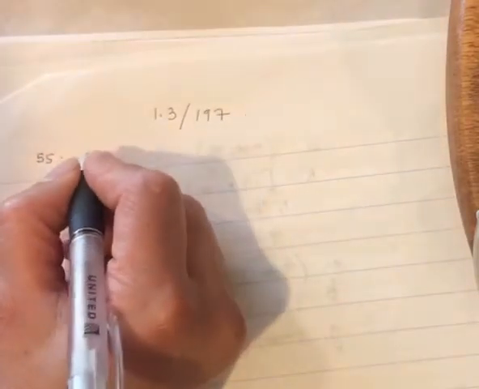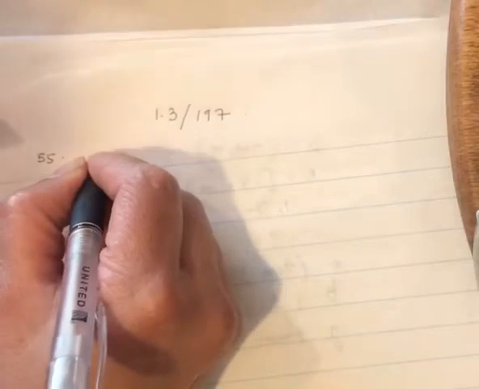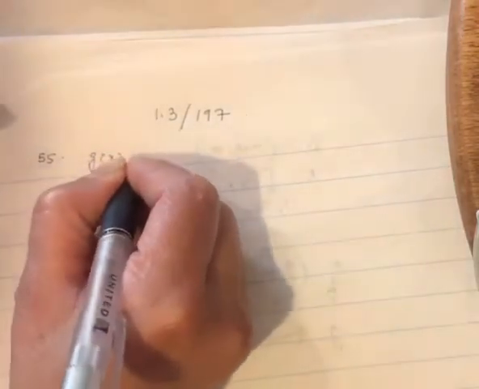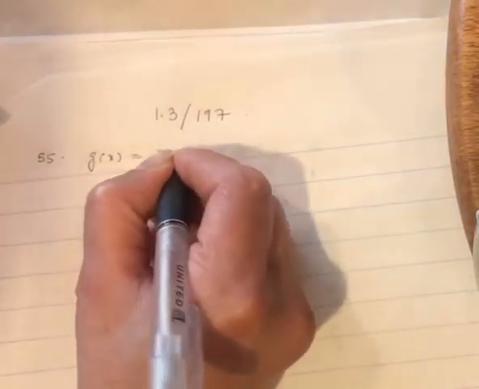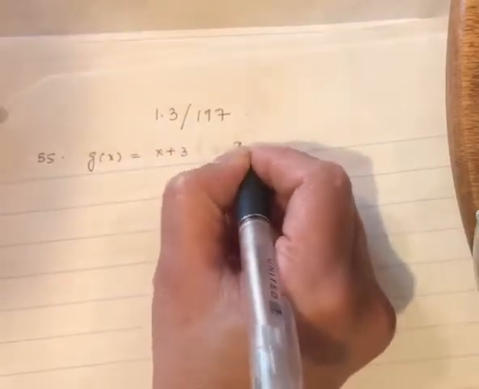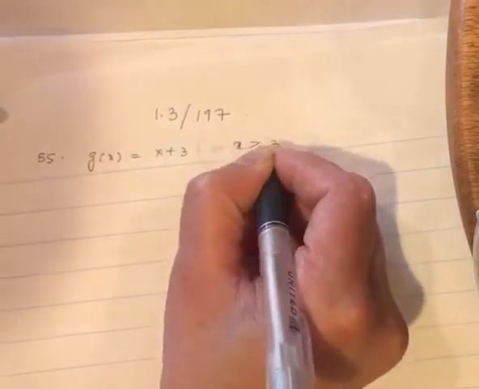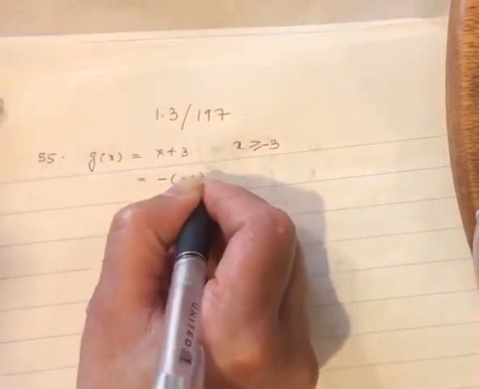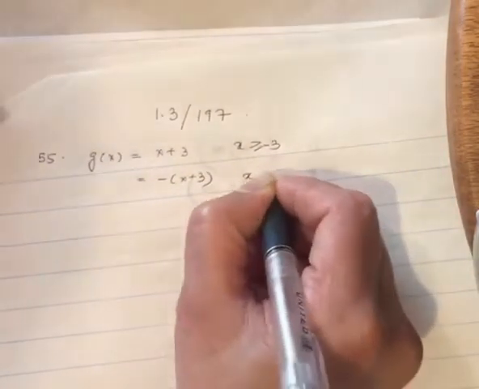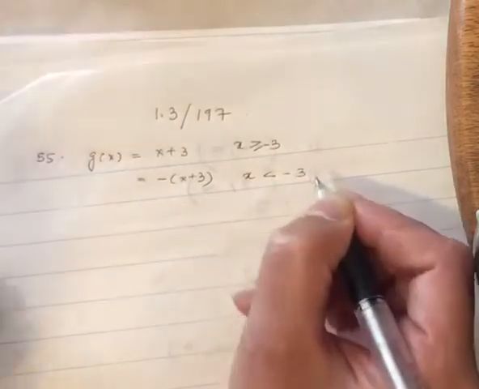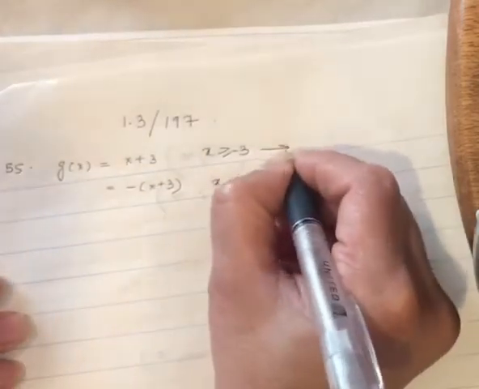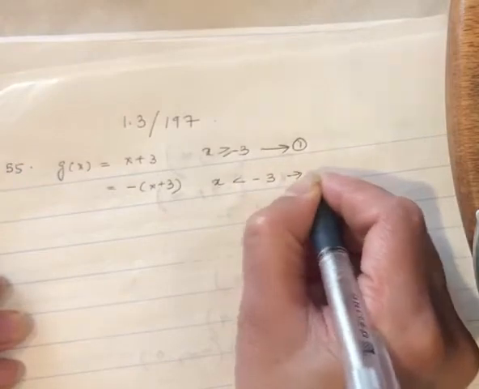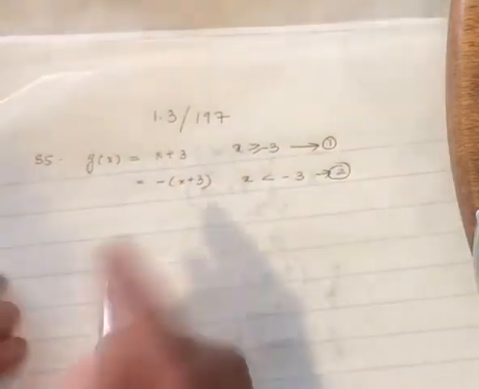The piecewise function in problem number 55 is g of x equals x plus 3 when x is greater than or equal to negative 3, and equals negative x plus 3 when x is less than negative 3. I would label this as number 1, number 2, and there's a reason for it.